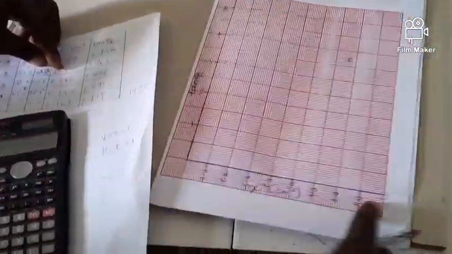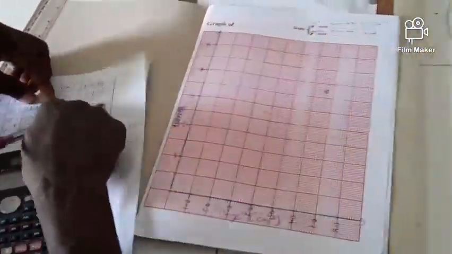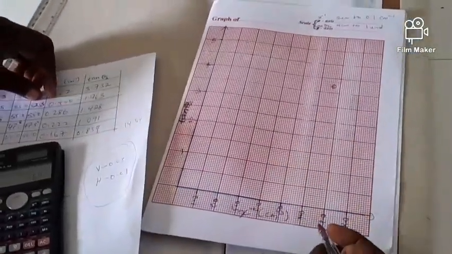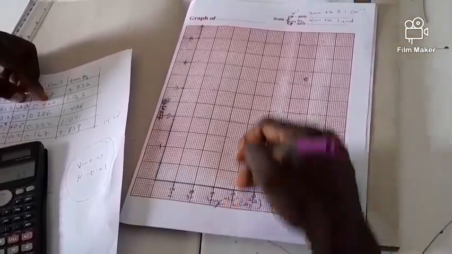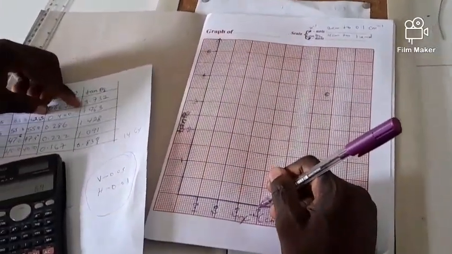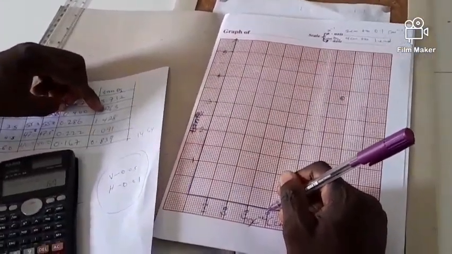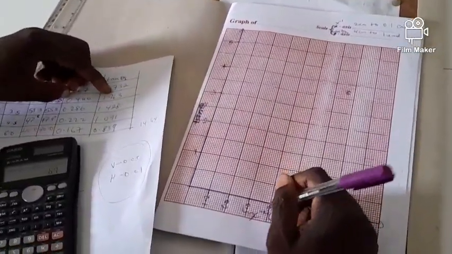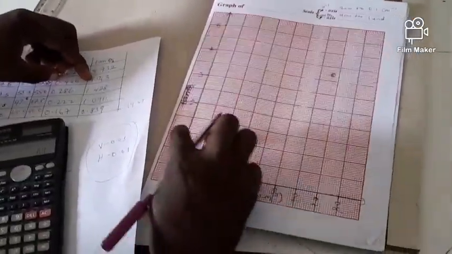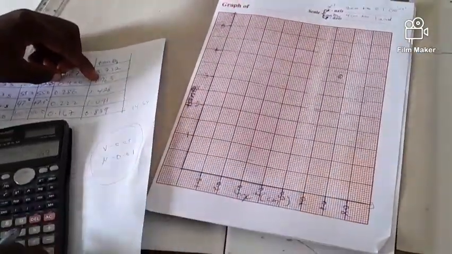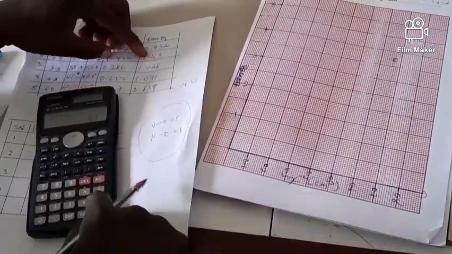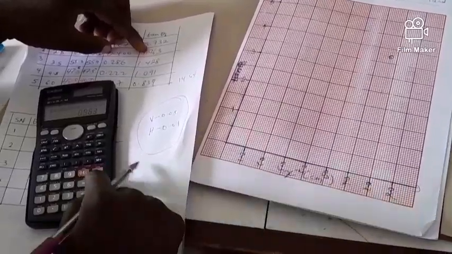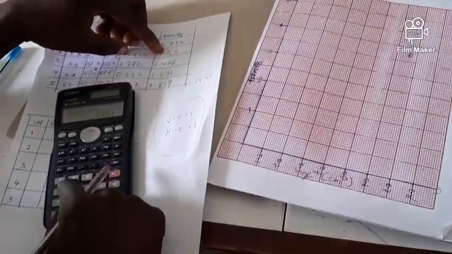I'll first of all read the horizontal axis, then I'll go to this. I have 0.4. So 0.4 is exactly on this, so I can just read it upward. That will not give me any problem. Then I have 1.963. I'm going to subtract 1 because 1 is closer to that. 1.963 minus 1 gives me 0.963 divided by the vertical division 0.05.